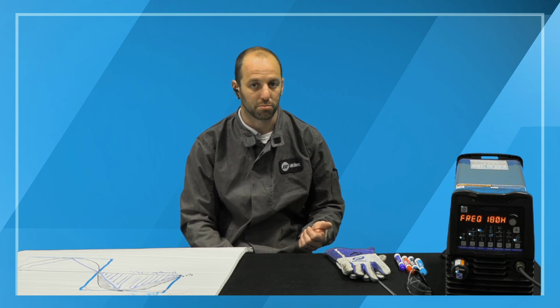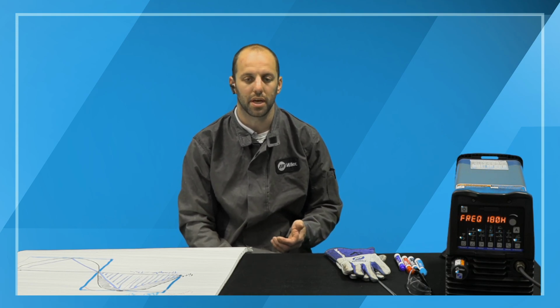And hopefully we'll see you next week when we talk about some of the more advanced stuff. We're going to be getting into independent amperage or independent waveform control, as well as touching briefly on the DC welding of aluminum. It's not very commonly done in the industry, but it is done in certain applications.